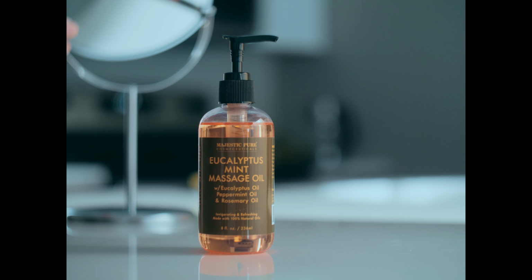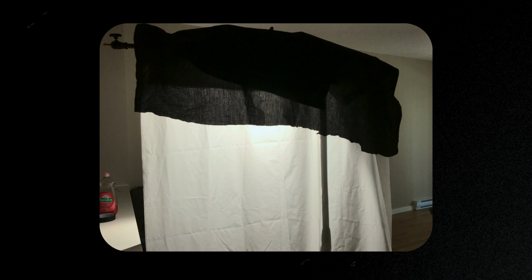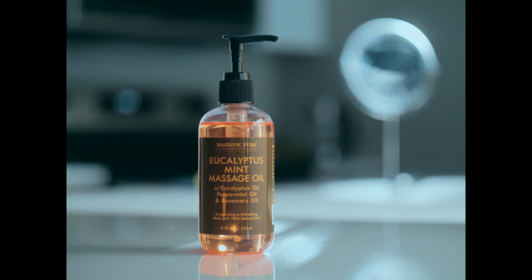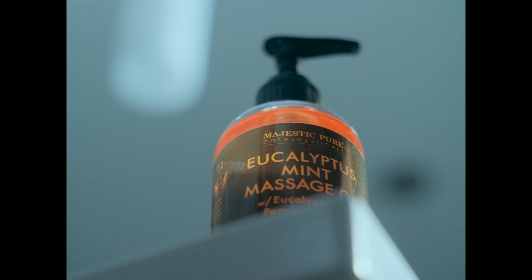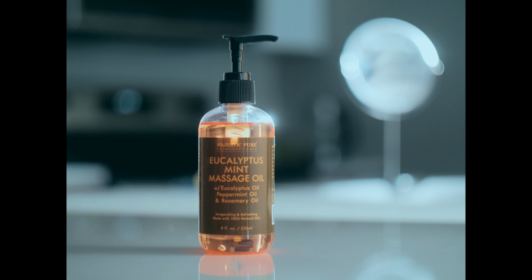I set up the main key light through the big white cloth. I took a small mirror and placed it behind the product, then bounced light from the main source. This simple variation shows you how you can achieve the high-key look in a low-budget scenario at home.